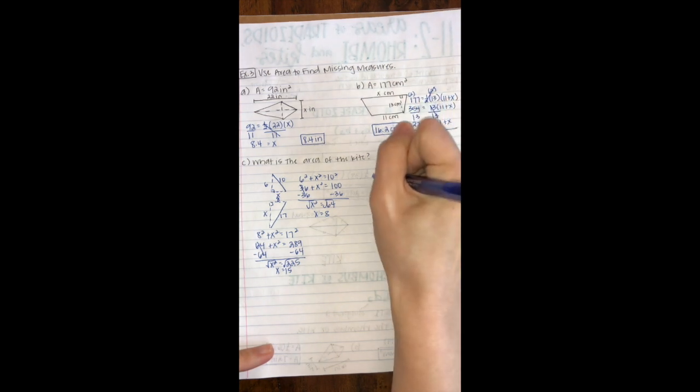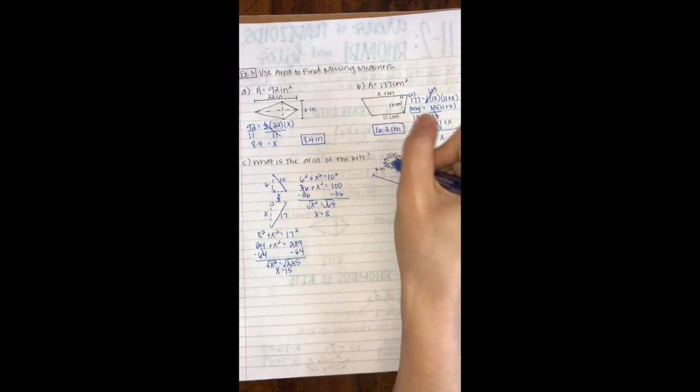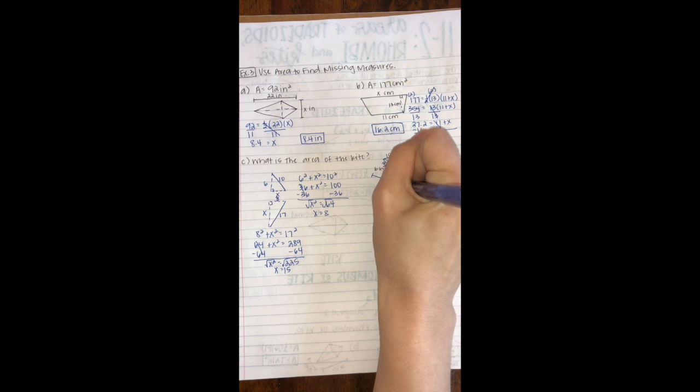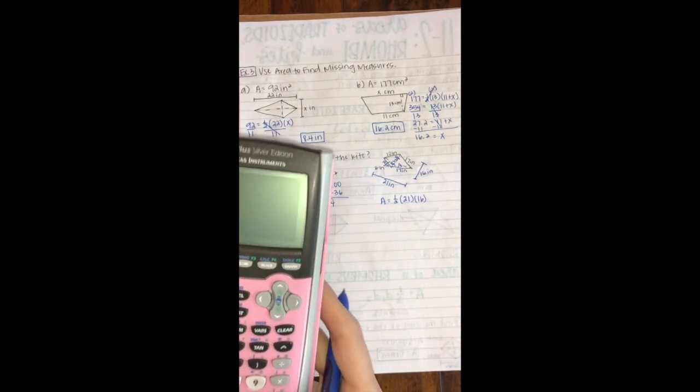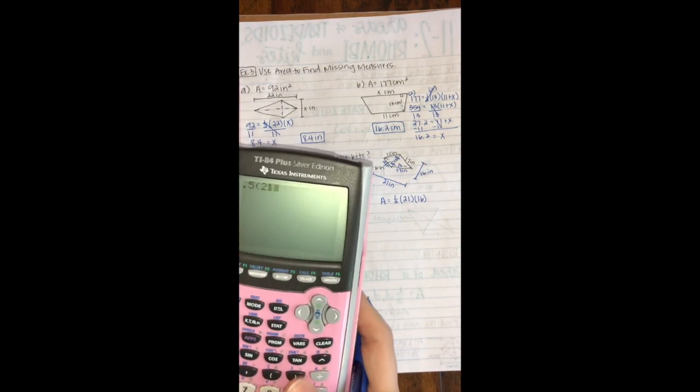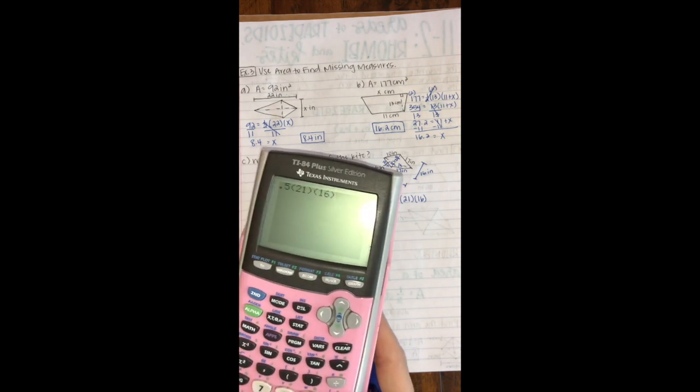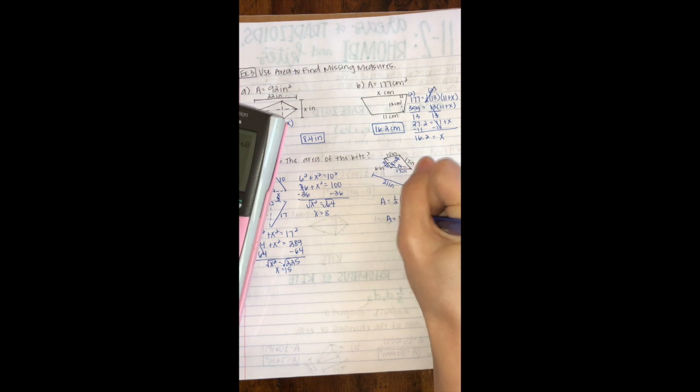So this missing piece is 15, which means our diagonal on this side has the 6 plus a 15, which is 21 inches. So now area equals 1/2 d1 d2. So half times 21 times 16. So 0.5 times 21 times 16, and we get 168. So our area is 168 inches squared.